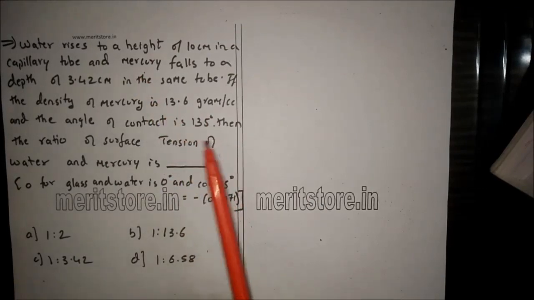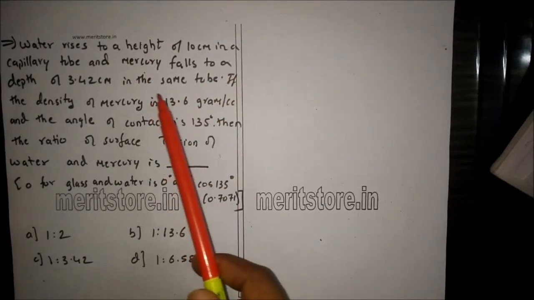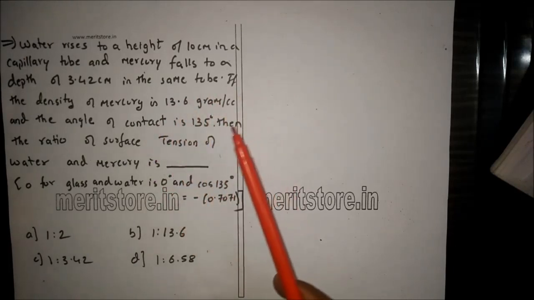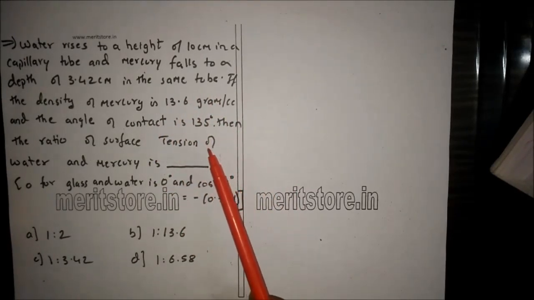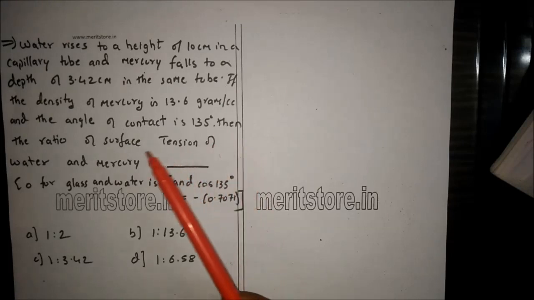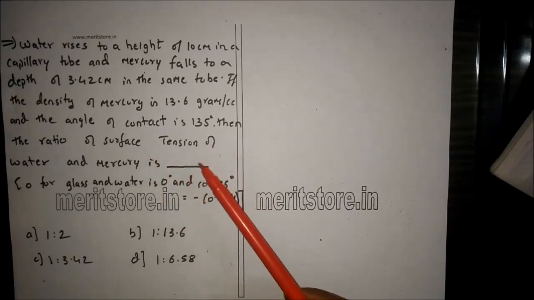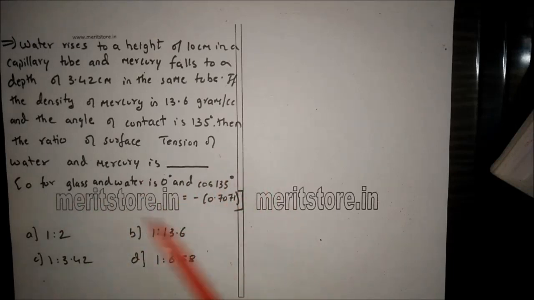Water rises to a height of 10 centimeter in the capillary tube, and mercury falls to a depth of 3.42 centimeter in the same tube. If the density of mercury is 13.6 grams per cc and the angle of contact is 135 degrees, then the ratio of the surface tension of water and mercury is? Now the angle of contact for glass and water is 0 degrees and cos 135 is given here. Now here are the options.